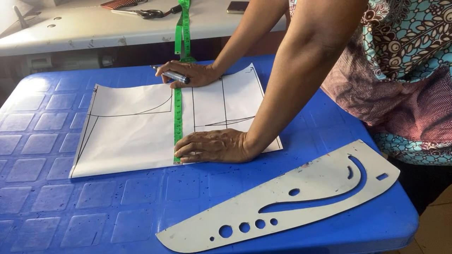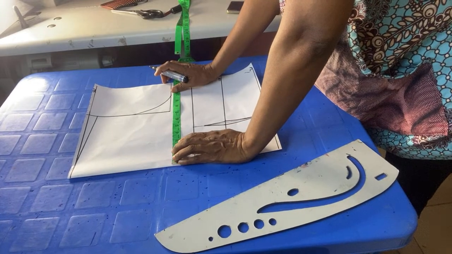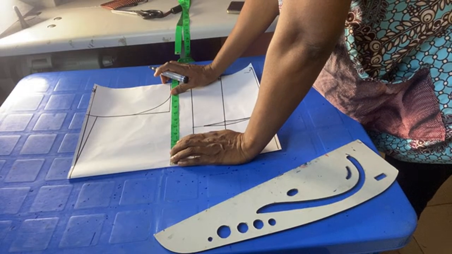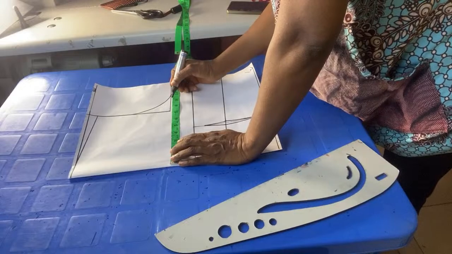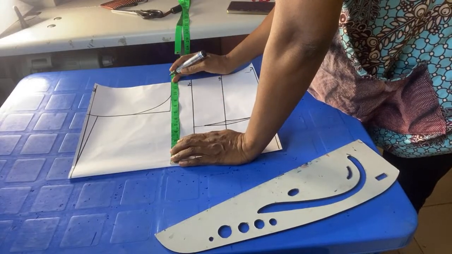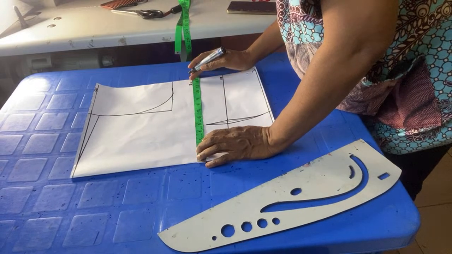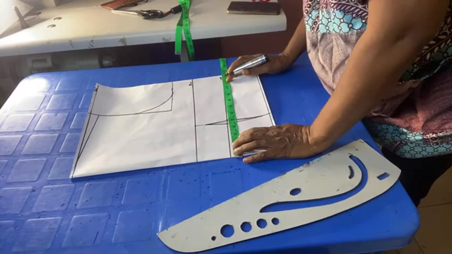So the next thing we're going to do now, we're going to mark our bust measurement. The bust measurement that I'm using is 36. So when I do 36 divided by 4, I'm going to have 9 inches. I'll mark it here, and then I'll add 2 inches for my allowance. So the same thing I have on that line, I'll just bring it here, my bust point line.